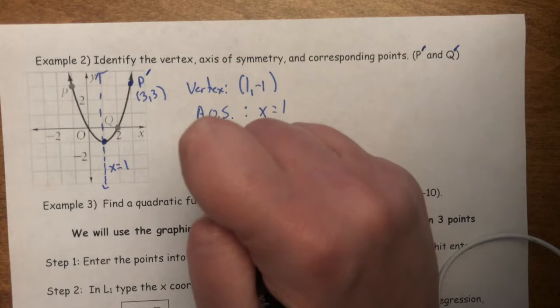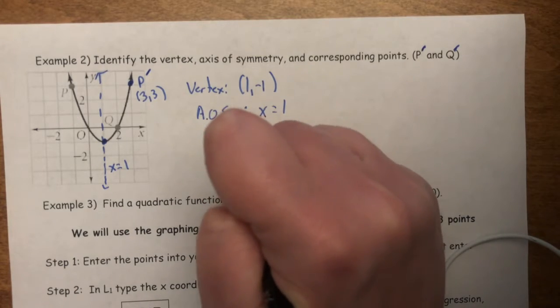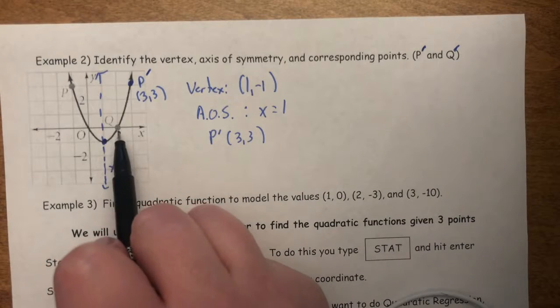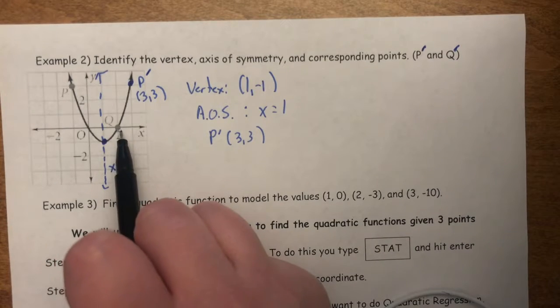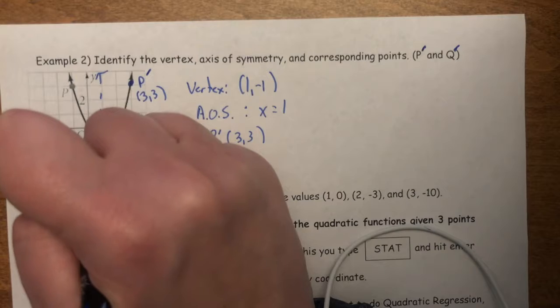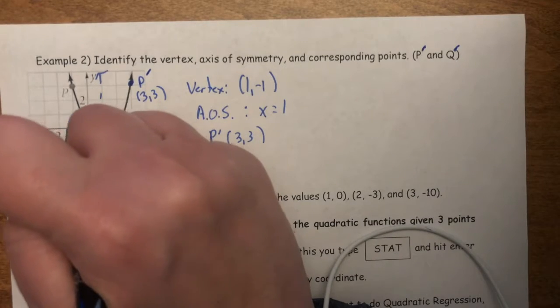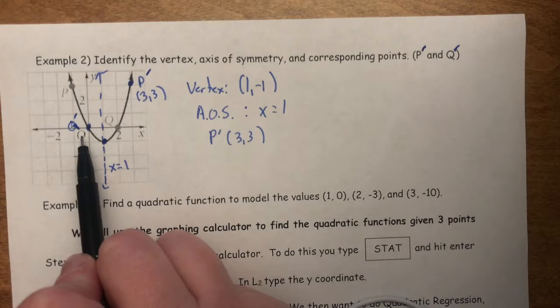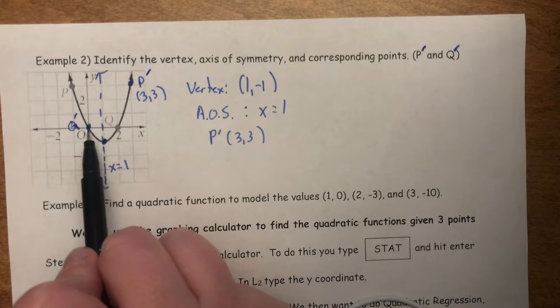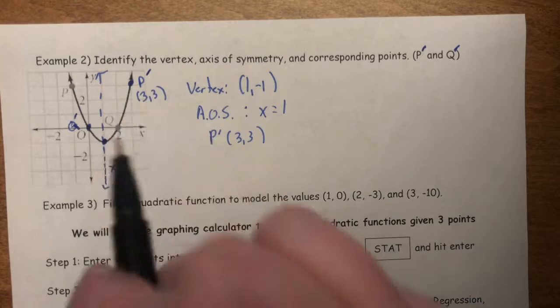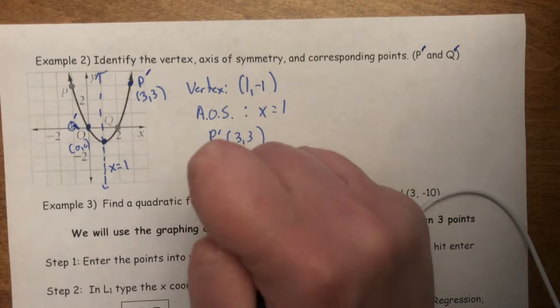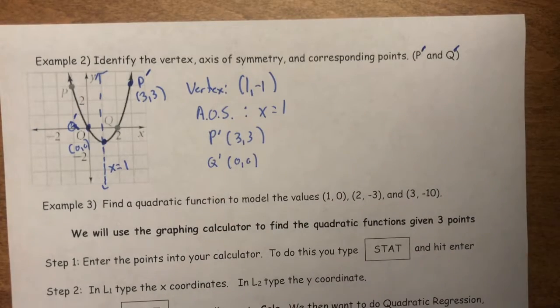And then we're also going to do the same thing and find the reflection of Q. So right here, we have 2, 0. So we're going to reflect that over and label Q prime on our graph. And Q prime will have the ordered pair, if we take a look, that's actually going to be at 0, 0. So I'll even label that because it's at our vertex. So Q prime is equal to 0, 0.